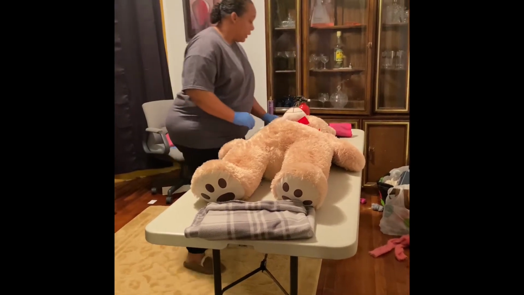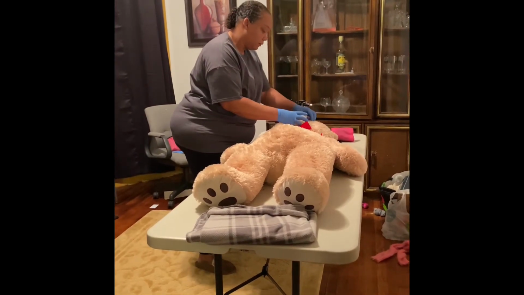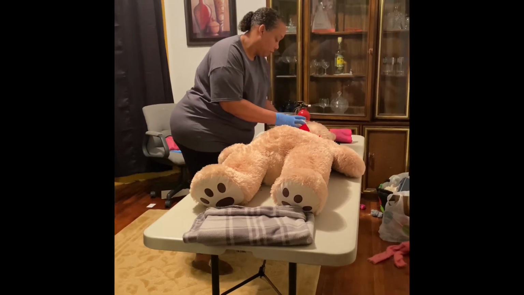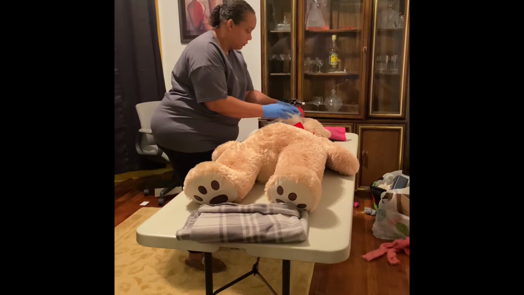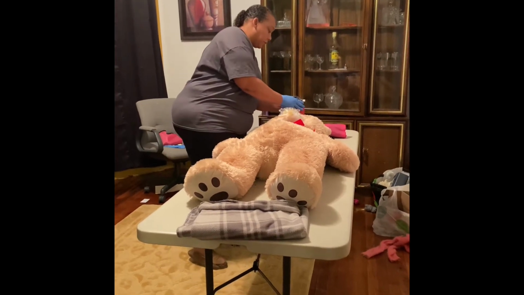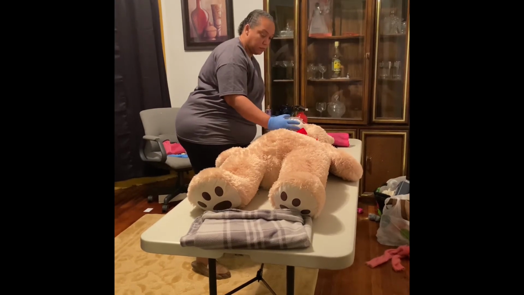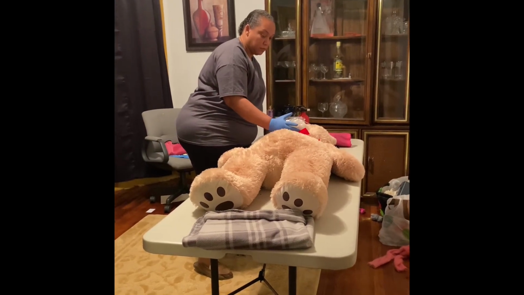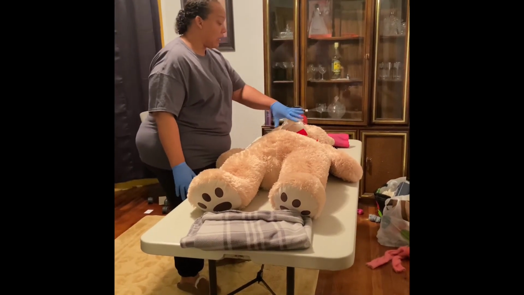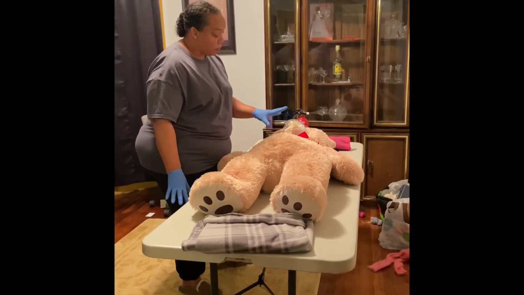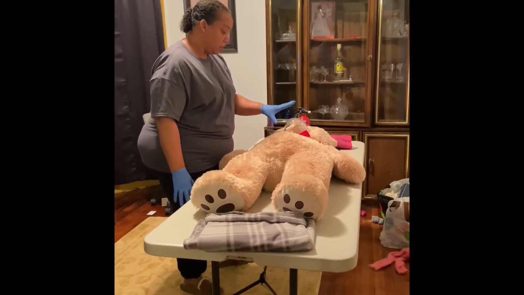So I am going to initiate oxygen through a non-rebreather mask at 15 liters. Do I have adequate ventilation? Yes. Okay. Are there any other injuries that will compromise my ventilations? No. Okay.